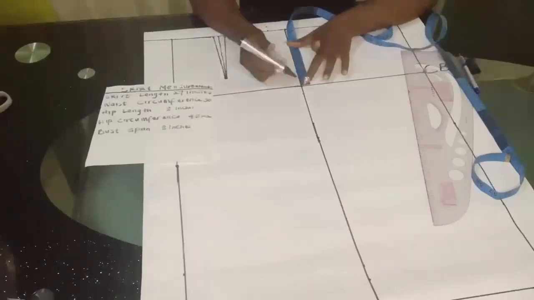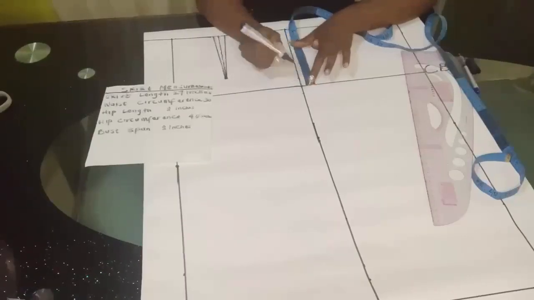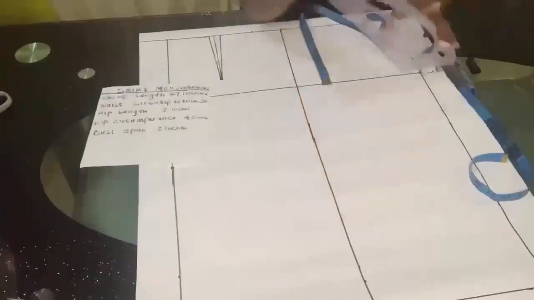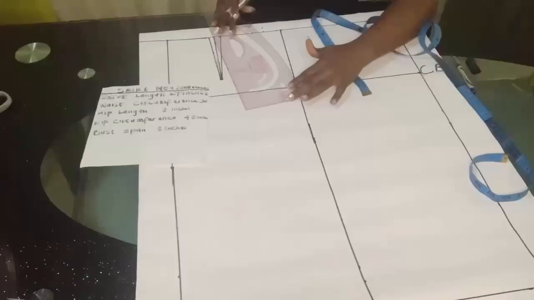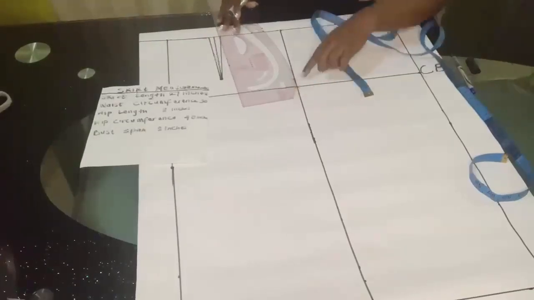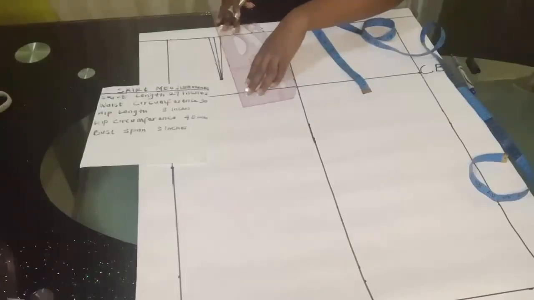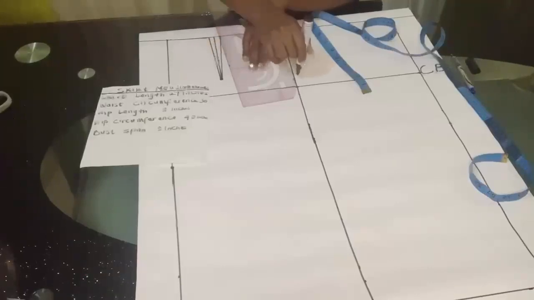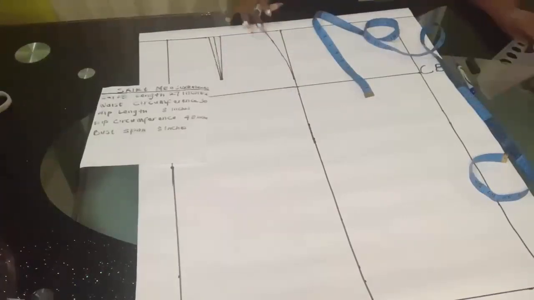You're going to be coming up by 1 inch on your hip length, then you connect this to it. Connect from this point here to this point. So we have our hip.